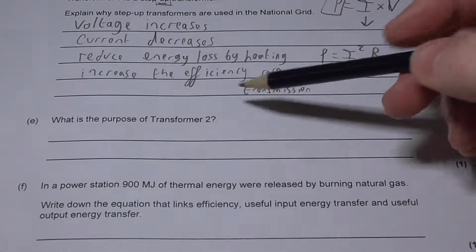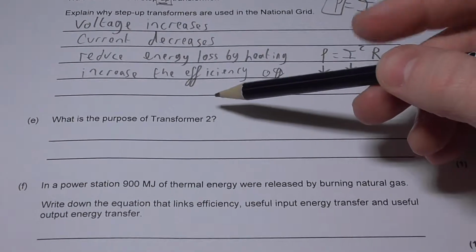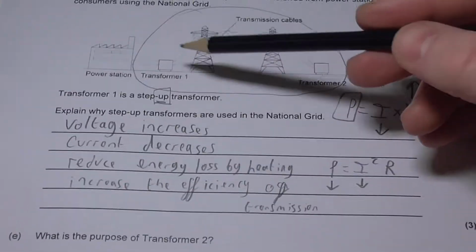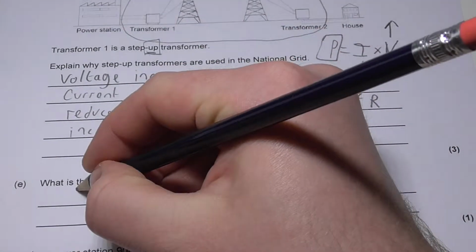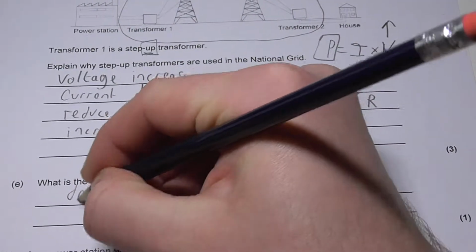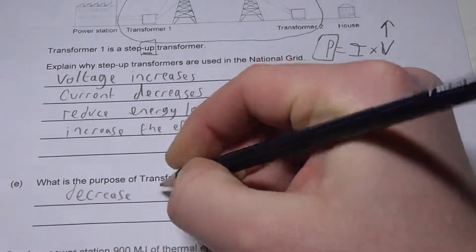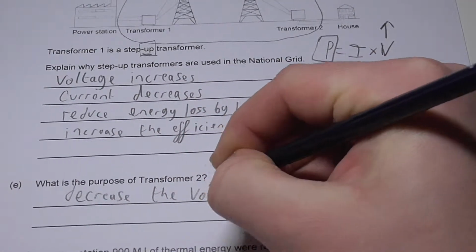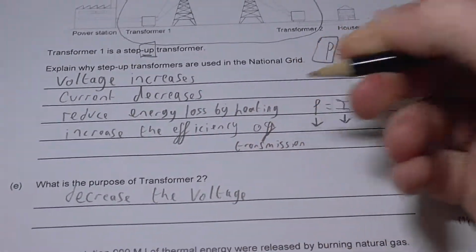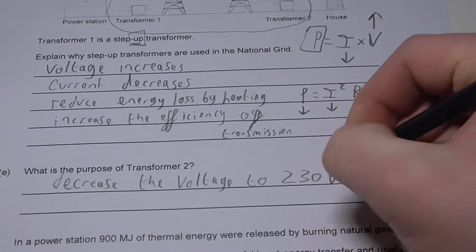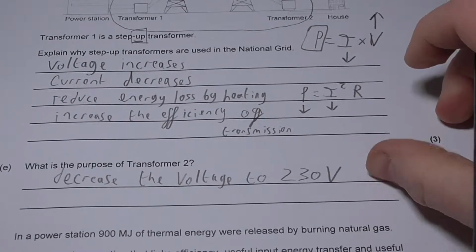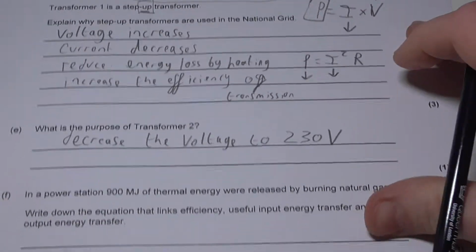So that now leaves us with transformer 2. Transformer 1 will step up, transformer 2 is the opposite, so it is a step down, so it decreases the voltage. And in the case of the UK, to 230 volts. So that is the voltage that comes out of your plug sockets.